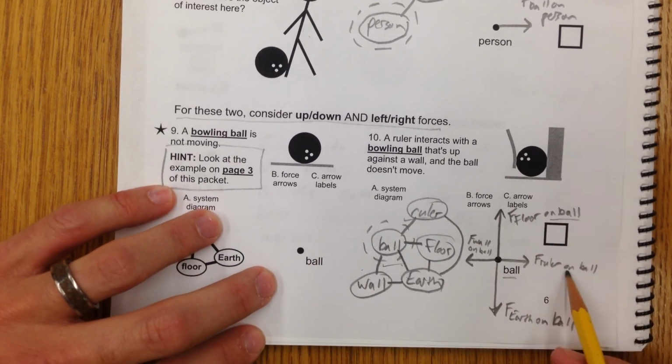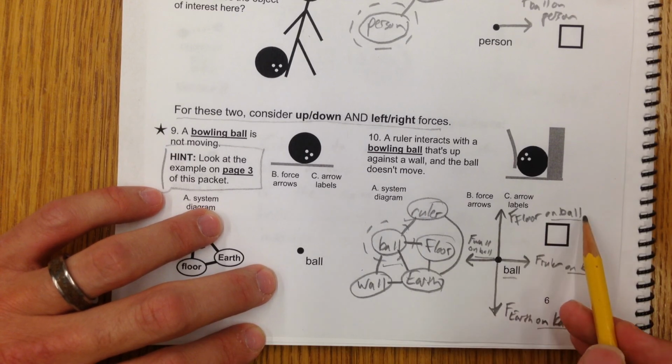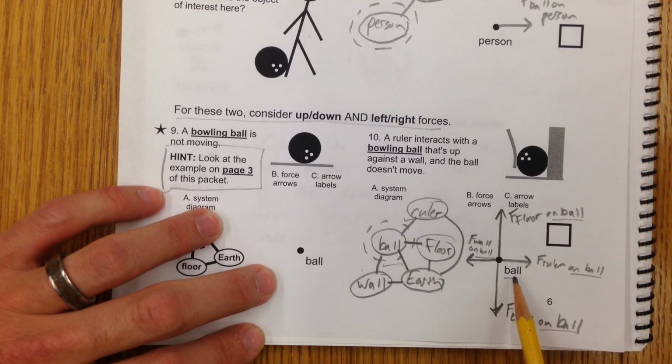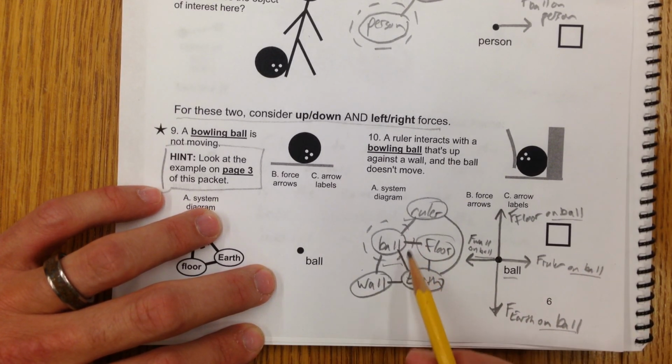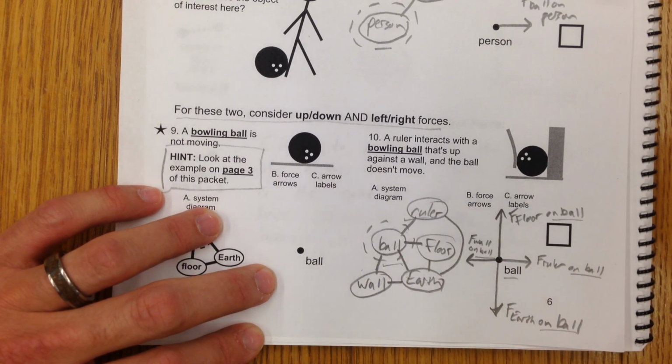Notice all 4 of these end with the word on ball. The object of interest is still the ball here, so we need those names to end with that word. I count out my interactions 1, 2, 3, 4. I count out my arrows 1, 2, 3, 4, and we're good.